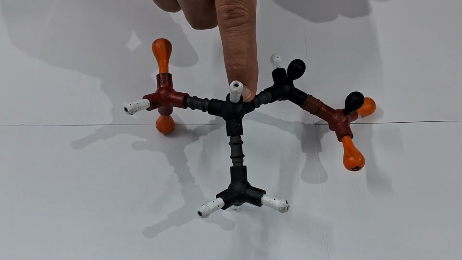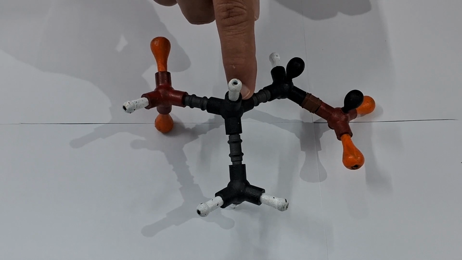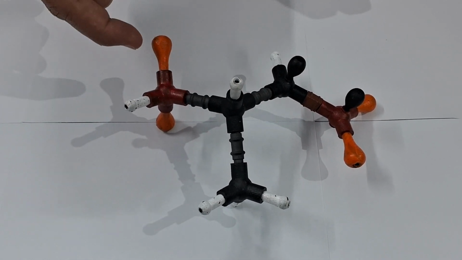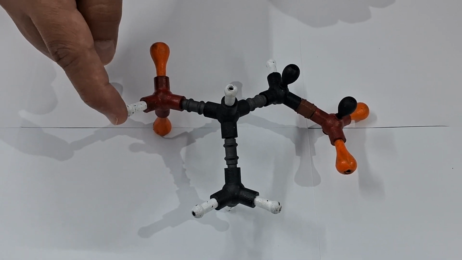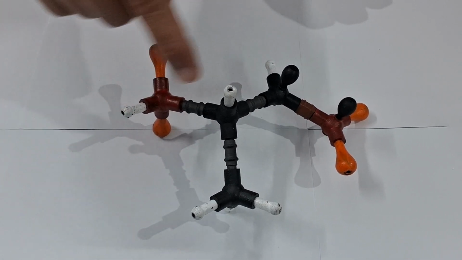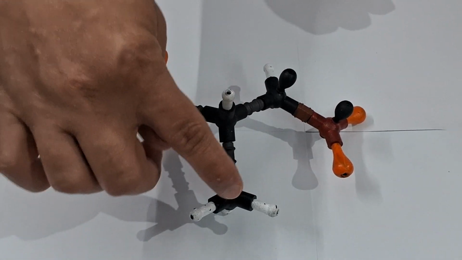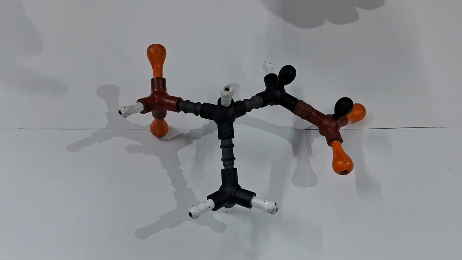So this carbon is connected to an aldehyde functional group. That is the second carbon. The second carbon is also connected to an alcohol here. These are the two lone pairs of the alcohol. Here is the hydrogen atom on the alcohol, the OH group. And this carbon is also connected to a third carbon. This is a methyl group, a CH3 group here. This carbon is also connected to a hydrogen atom.